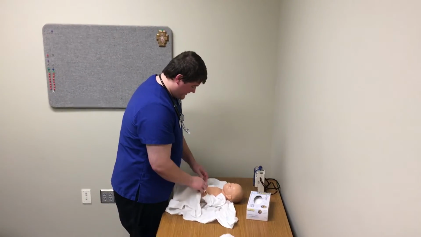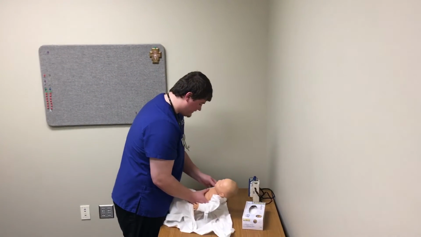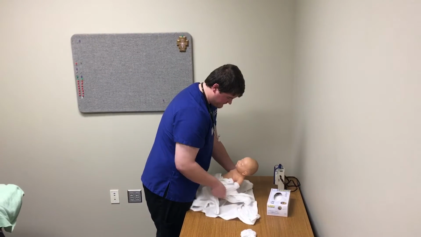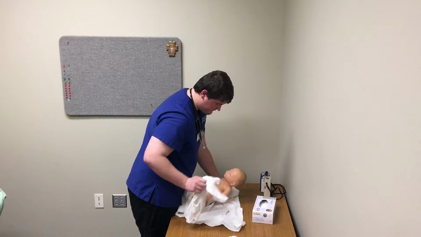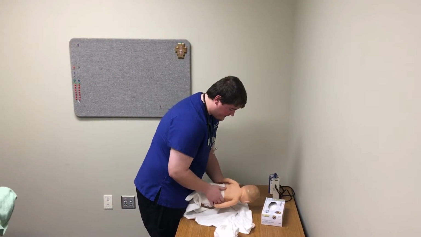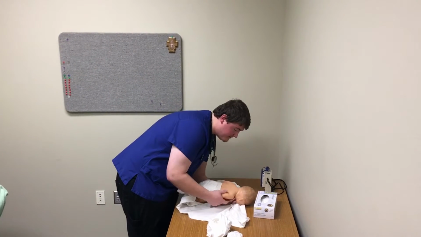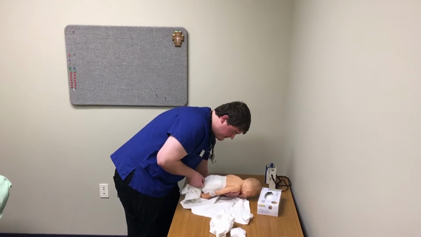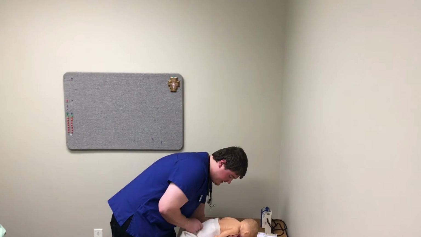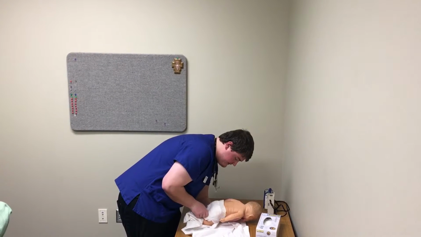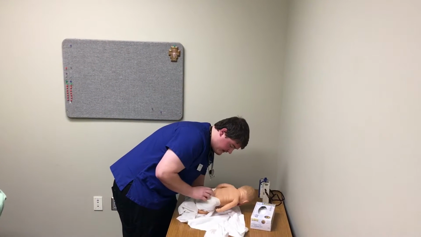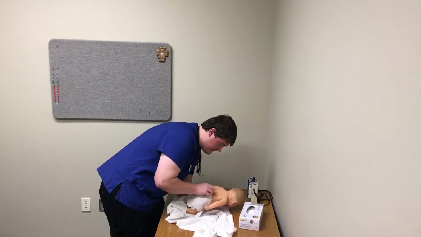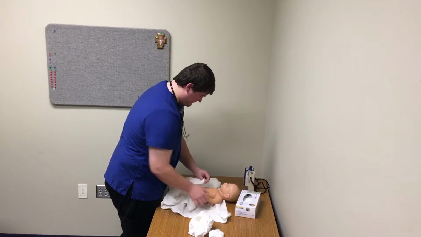Continuing on with the assessment, I'm going to take off the baby's shirt, just so I can look at the baby's back. And I'll also be checking for the vernix again. I'll also be checking for the lanugo. I'll also be supporting the baby's head. Spine's in alignment. I'm going to pull the baby's diaper down a bit. Check that gluteal cleft, which is right there. I don't see any dimpling, which can be indicative of spina bifida. The baby's diaper back up.